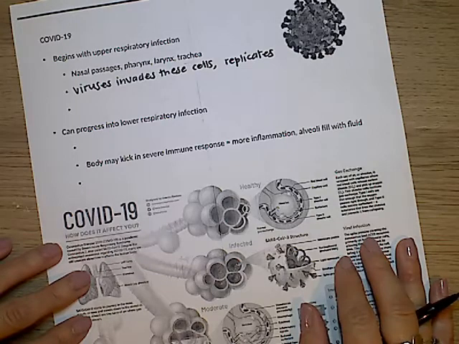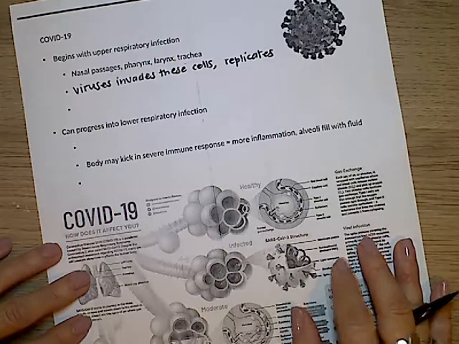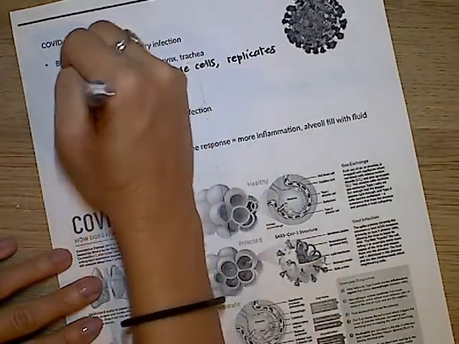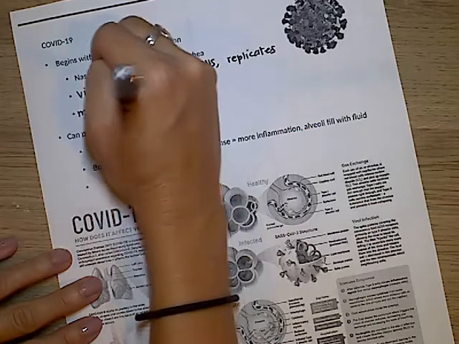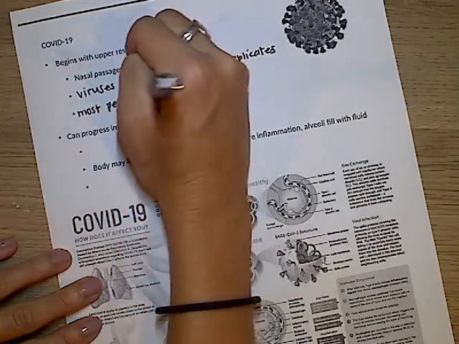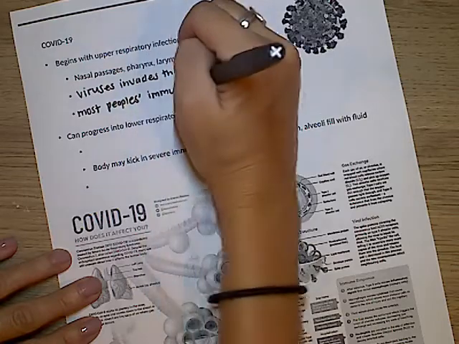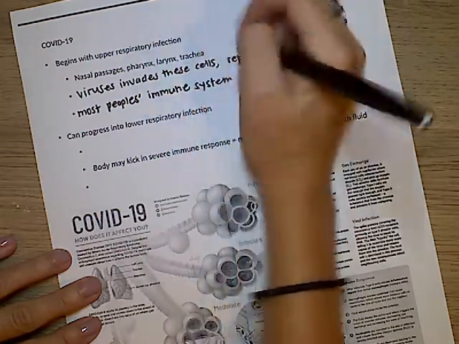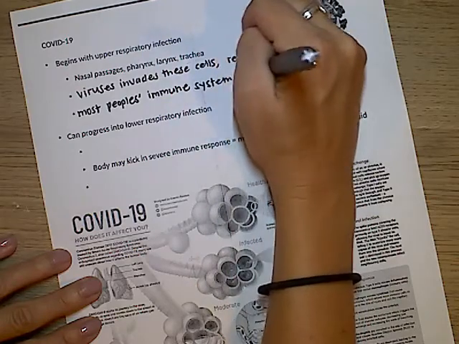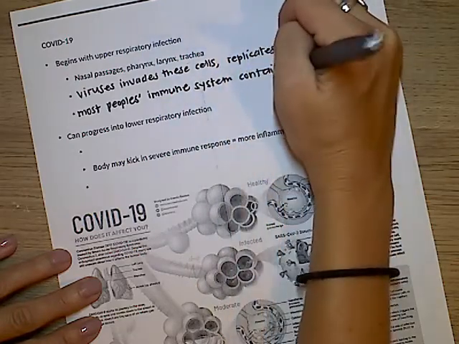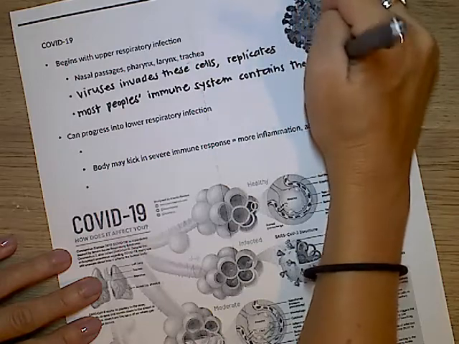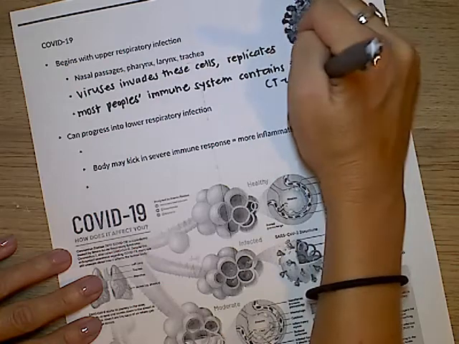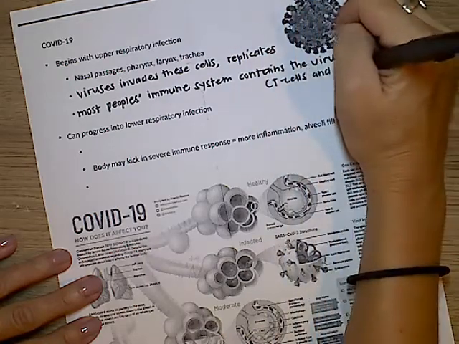So most people's immune system can contain the virus within the upper respiratory system, using the T cells and antibodies.